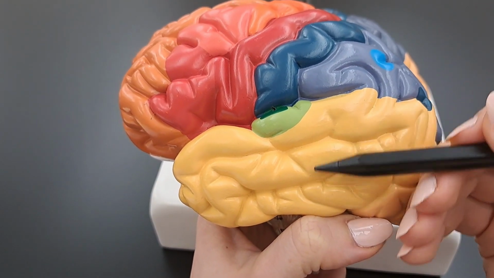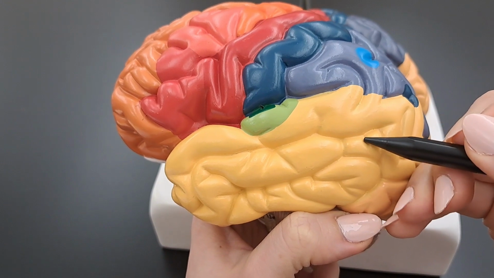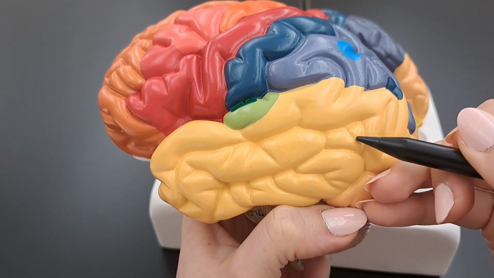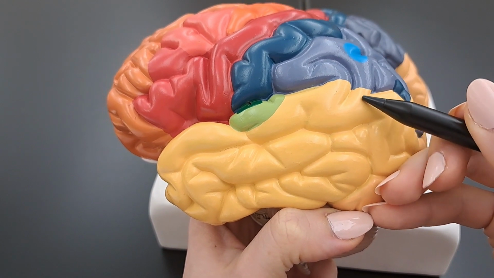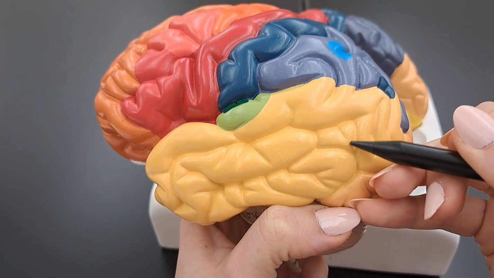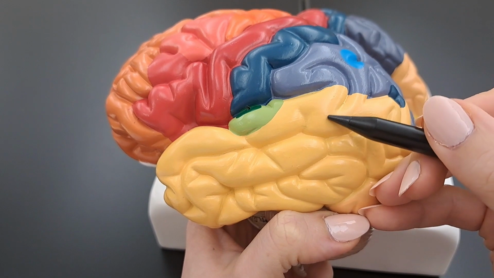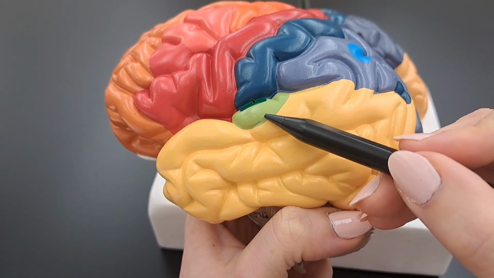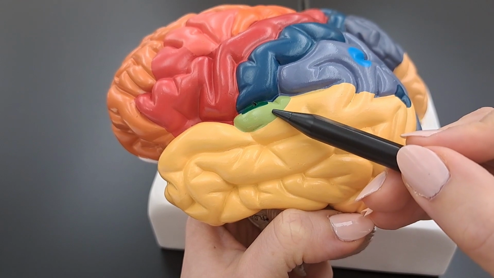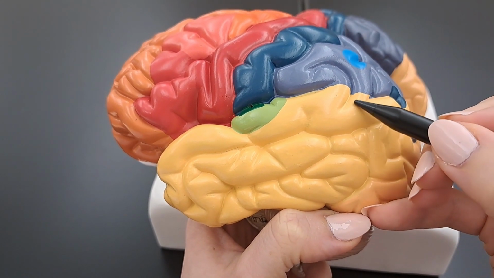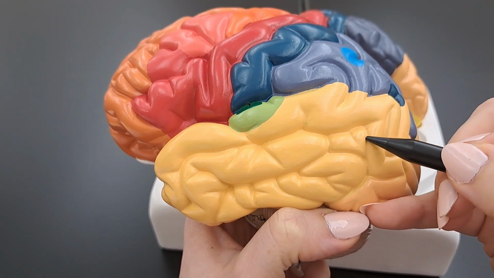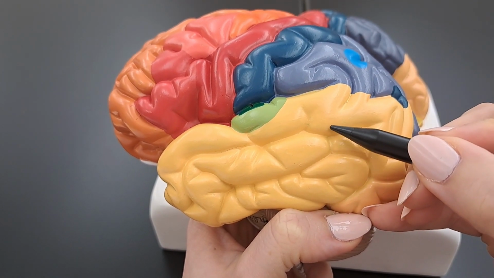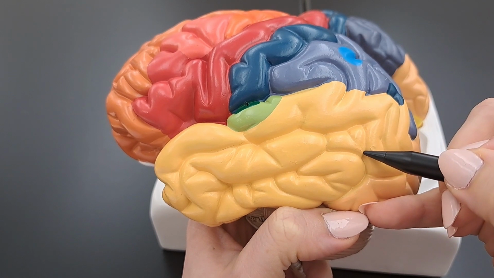Also, on the temporal lobe, we have the Wernicke's area. The Wernicke's area gives us the ability to comprehend and understand the meaning of words. That's why it is located near the primary auditory area. We only have one Wernicke's area on the cerebral cortex, on the dominant cerebral hemisphere, which is usually the left.